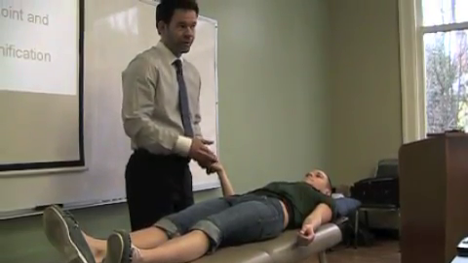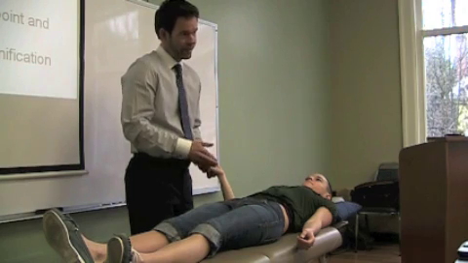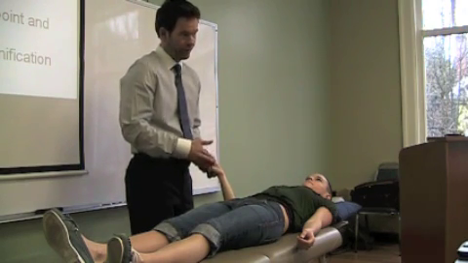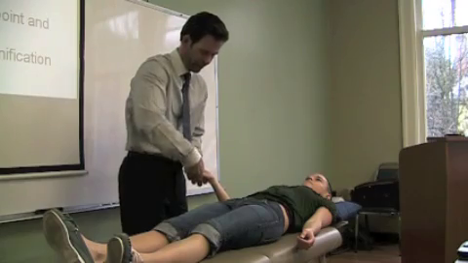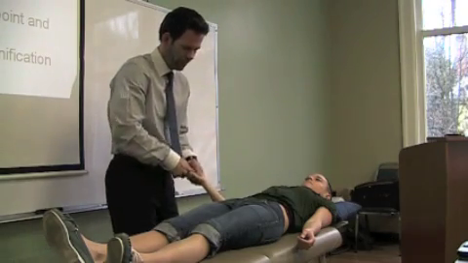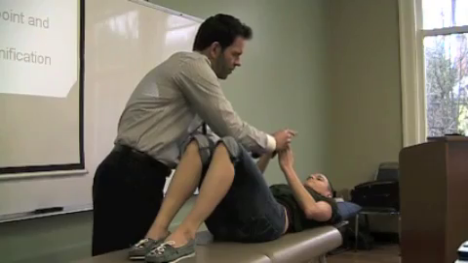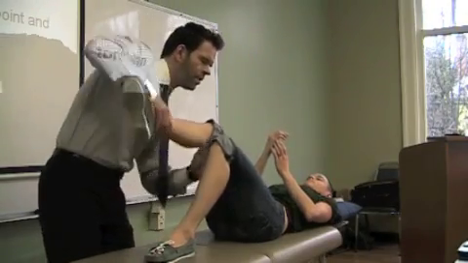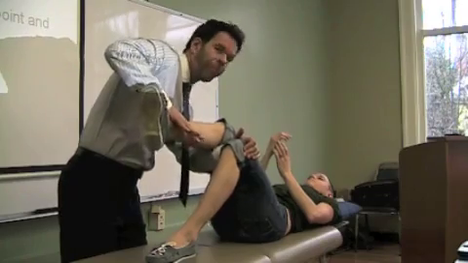There's a general rule too. What you want to do is you want to adjust the joint. If it's over a joint, you want to adjust the joint too. So we will pull here, relax. Push up strong. That's pretty good.